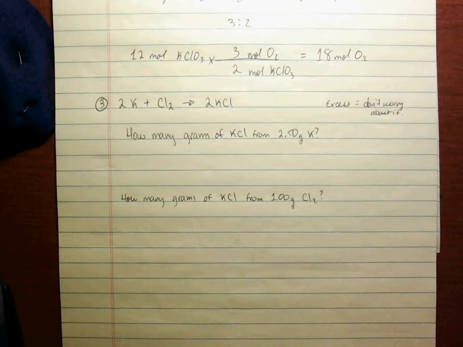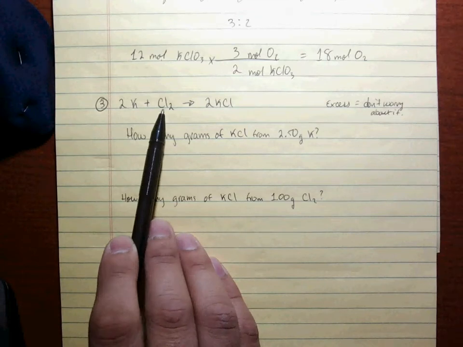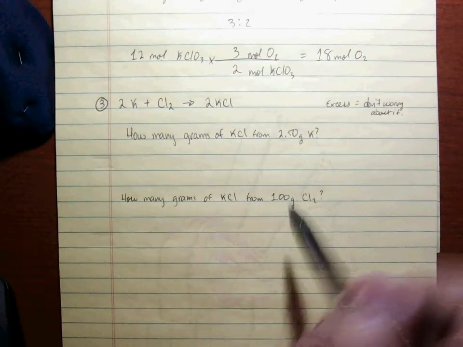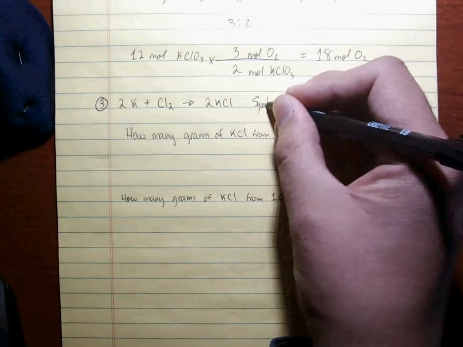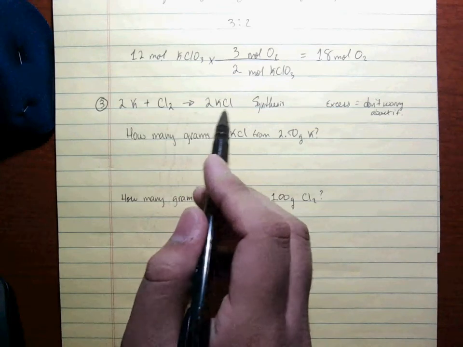Alright, problem 3 of stoichiometry problems. We're given 2 moles of potassium reacting with 1 mole of chlorine gas, resulting in 2 moles of potassium chloride. This is a synthesis reaction because we have 2 things combining to make 1.